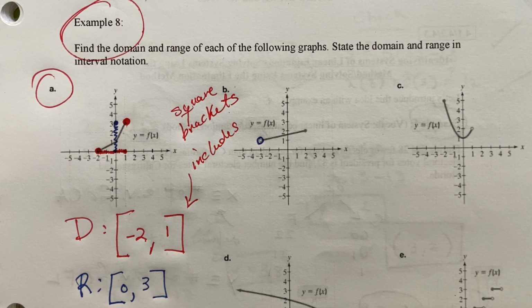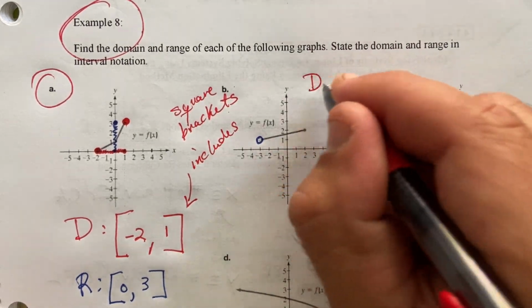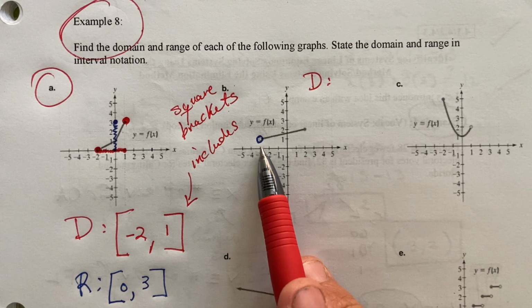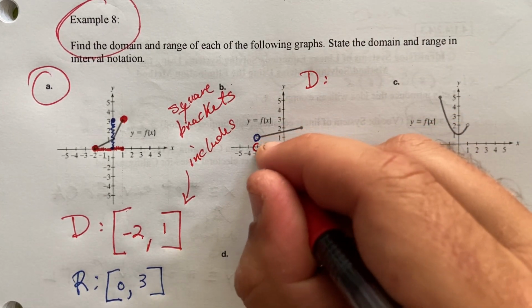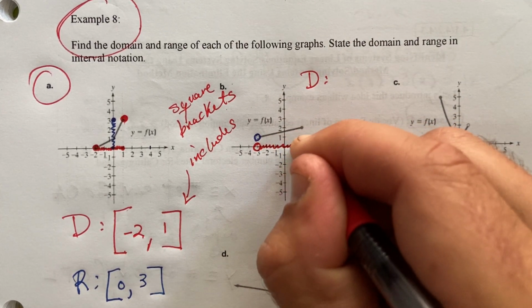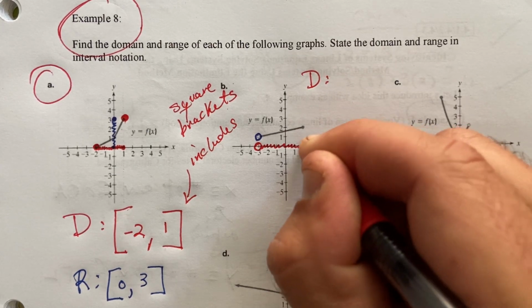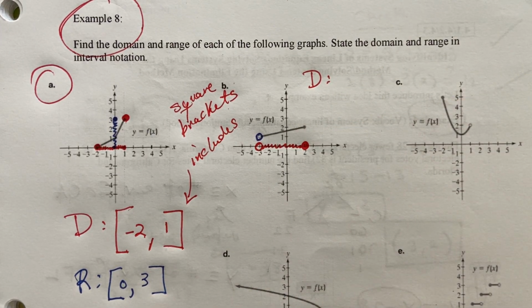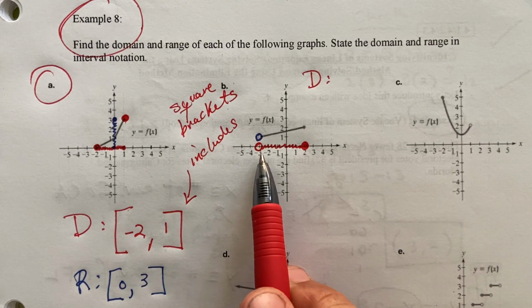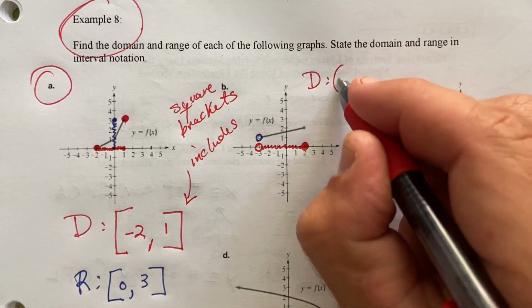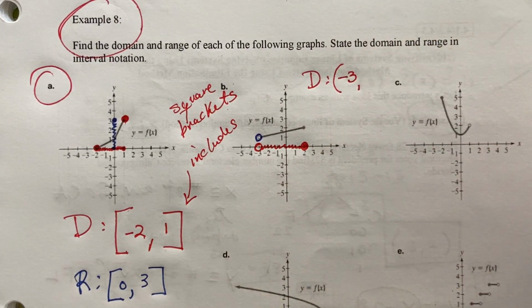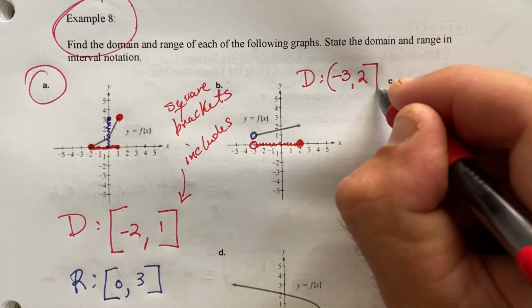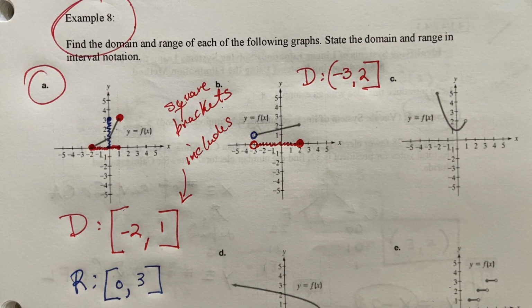Over here, the domain. So if you can see, this will be an open dot there, and then we'll include values all the way to 2 and including 2. So to exclude -3, I use a parentheses, and then I write -3 all the way up to 2, including 2. So I use a square bracket.